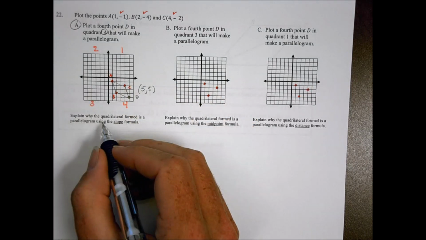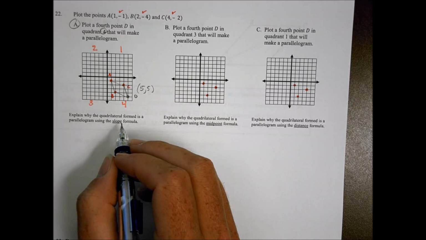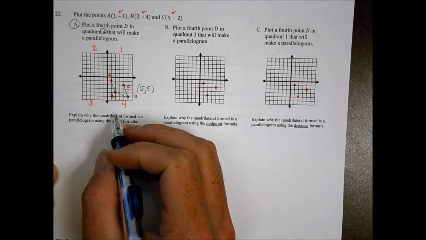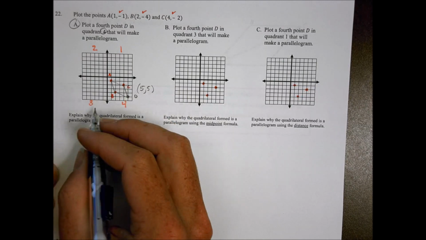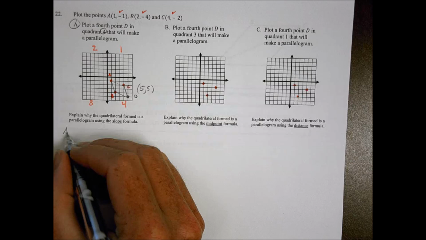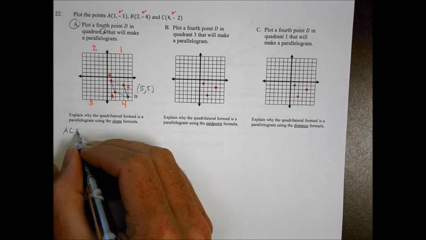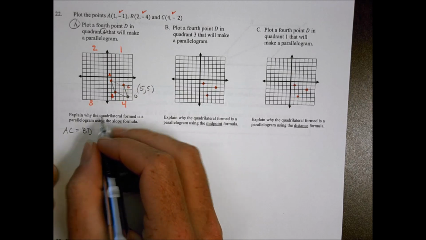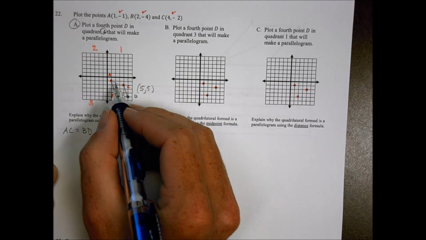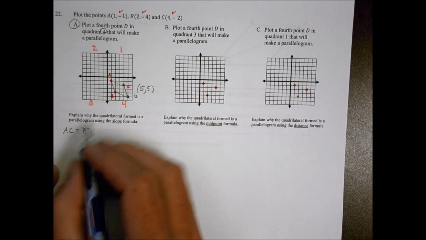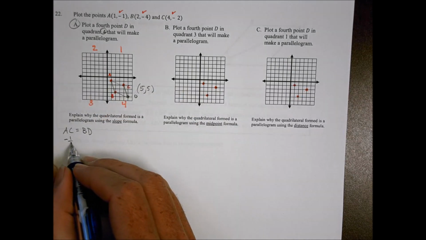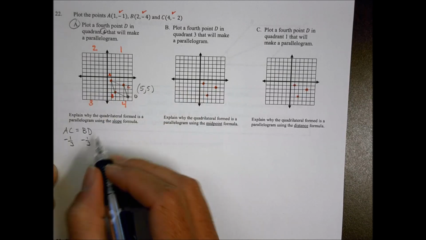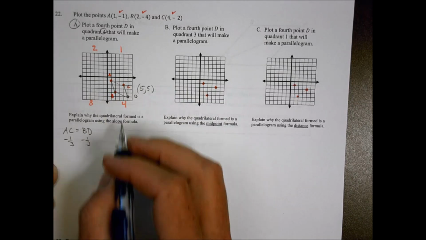Okay? So explain why the quadrilateral formed is a parallelogram using the slope formula. To explain why that is a parallelogram, first of all, we know that the slope of AC is going to be equal to the slope of BD. That's kind of our idea there. The slope of AC is down 1 over 3, so negative 1/3. And BD is down 1 over 3, negative 1/3. So that shows that those two slopes are the same.